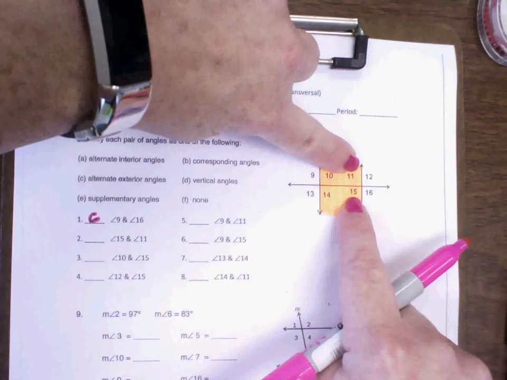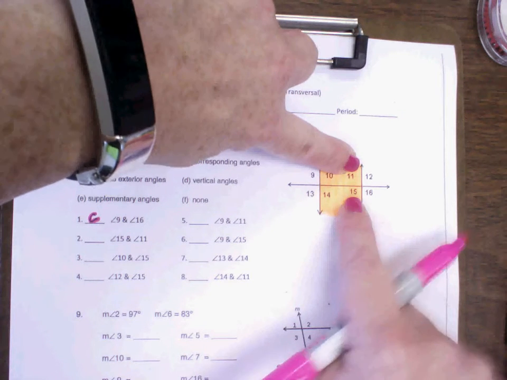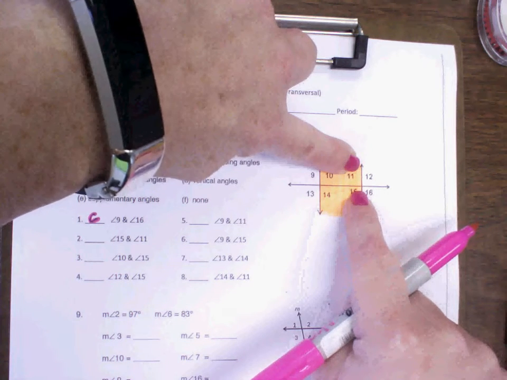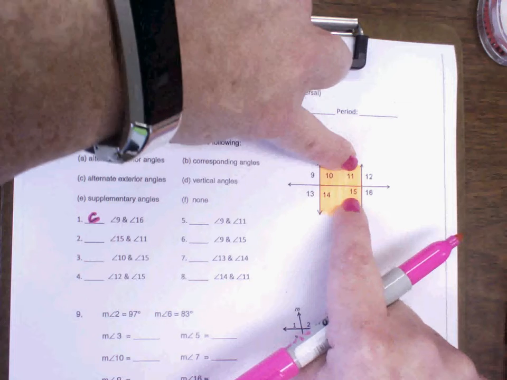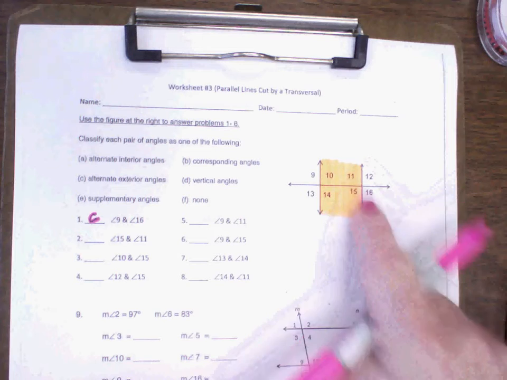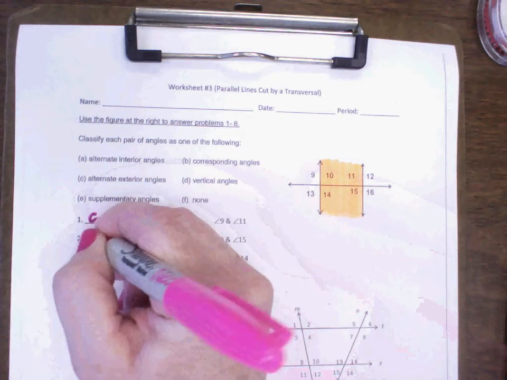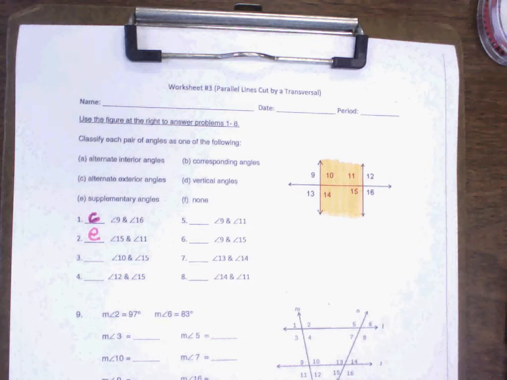15 and 11. No. They're not on the same side. They're on different sides of the transversal. 14 and 15 are same side interiors. What are 11 and 15? Thank you. They're supplementary. They make what? A straight line. So 11 and 15 are supplementary, which is letter E.